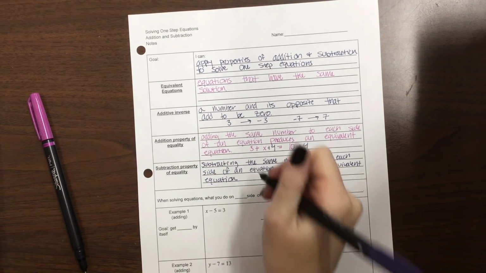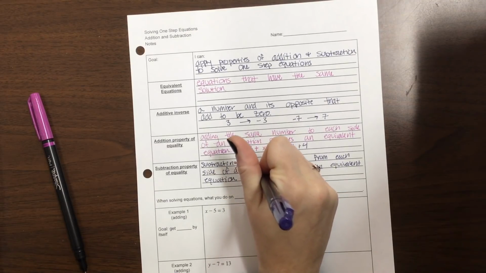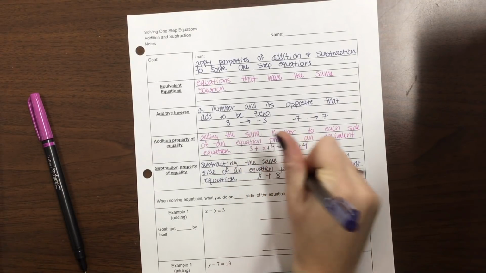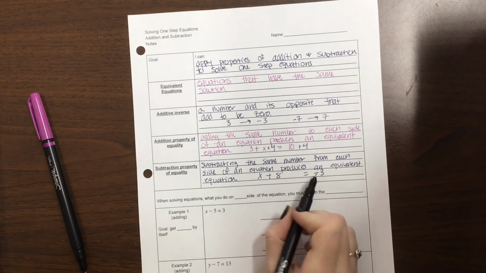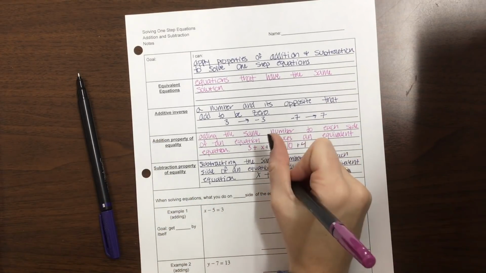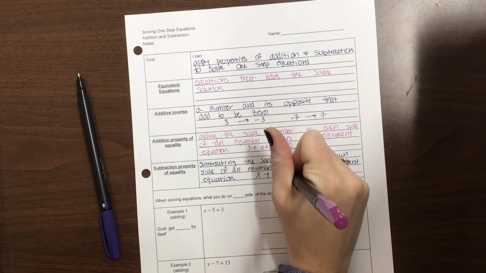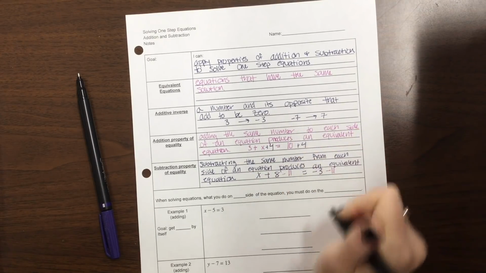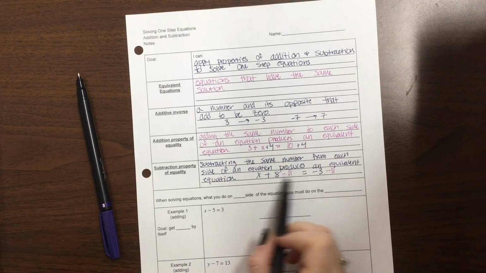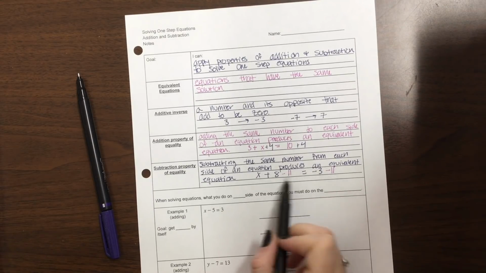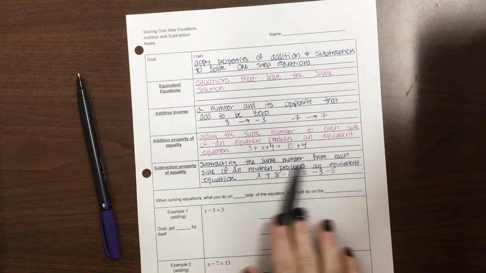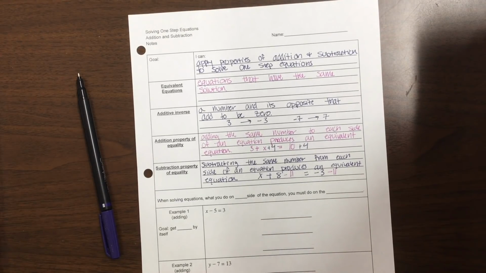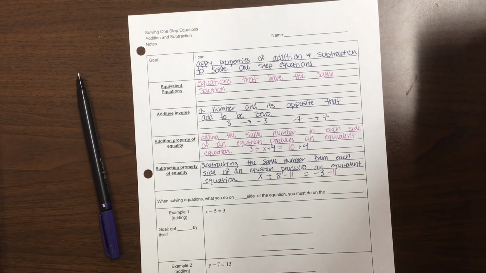So really similar to the one above, if I had x plus 8 equals negative 3, and I subtract 11 from each side of the equal sign, I'm changing them by the same amount. So this is still going to be equivalent, even though I've subtracted 11 from both sides.